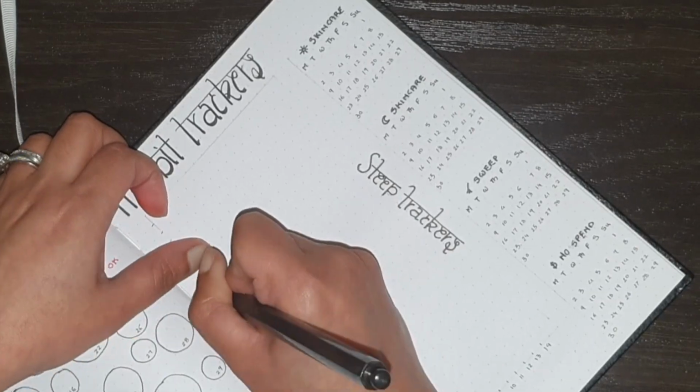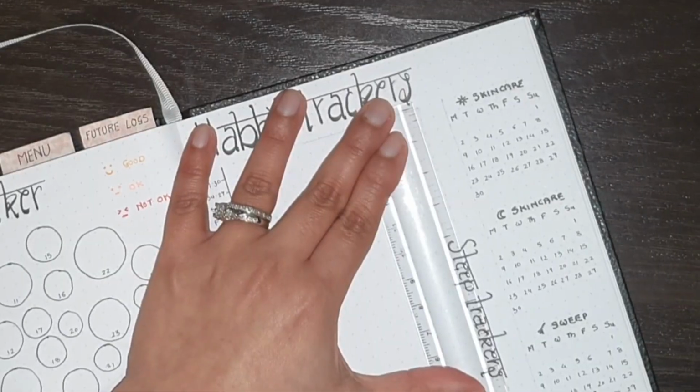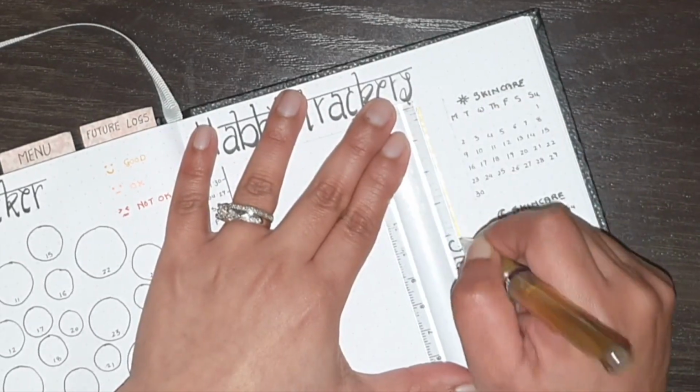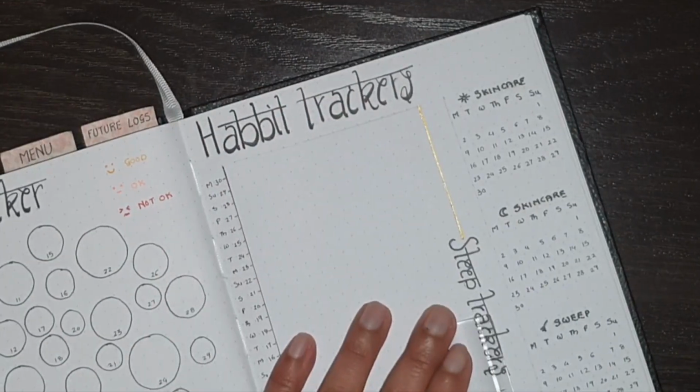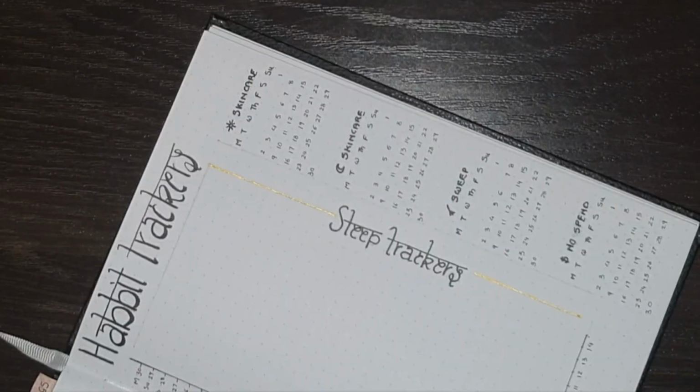Since I love to fill my trackers, it helps me to minimize my spending. Here I'm making a sleep tracker where I track my husband's and my sleeping hours. I find it very interesting to review the line graph at the end of the month.